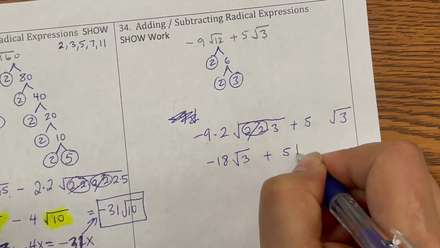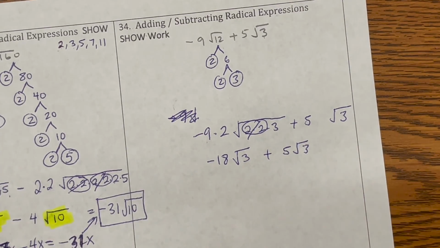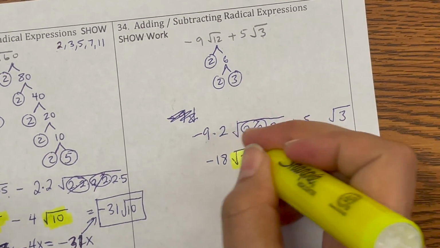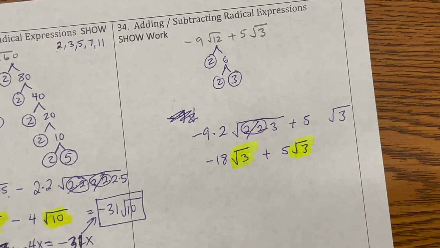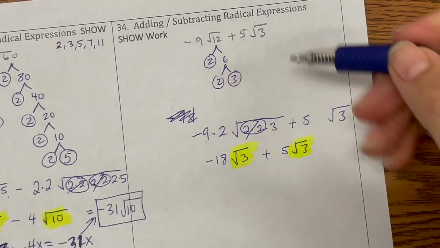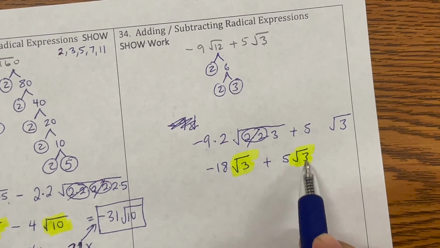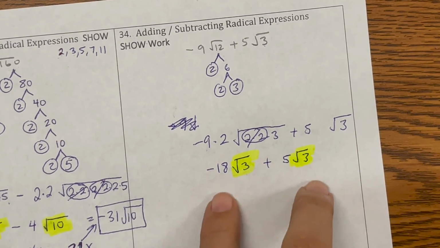So this is just 5 radical 3. And again, what do you notice about the radicals? They are the same. You can add and subtract them if they're the same. Now, if I had simplified this and the radicals were different, then the different answer would be the answer.